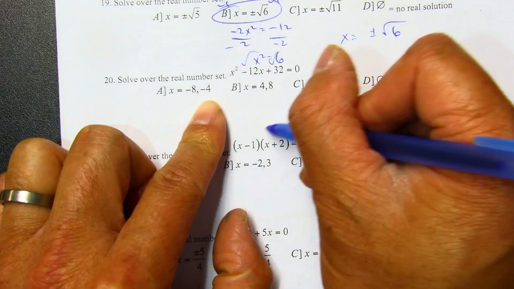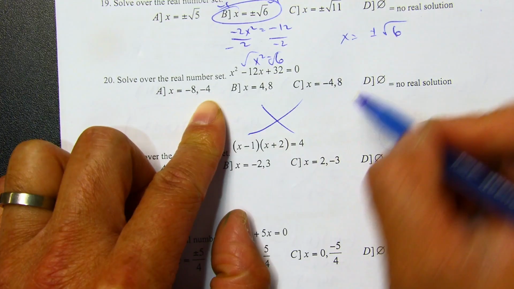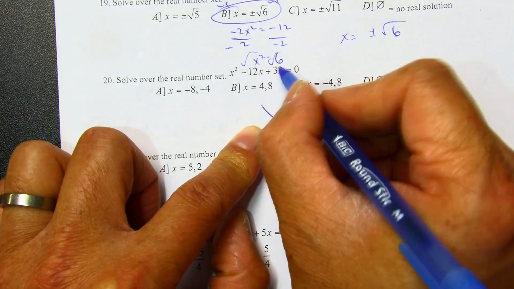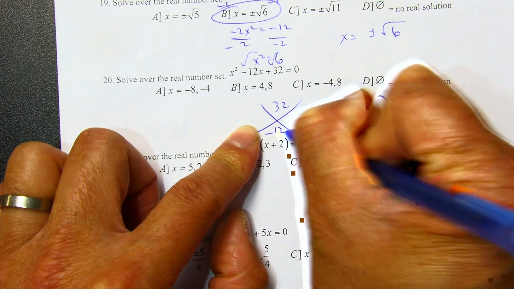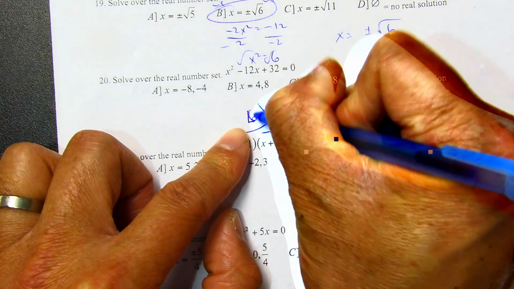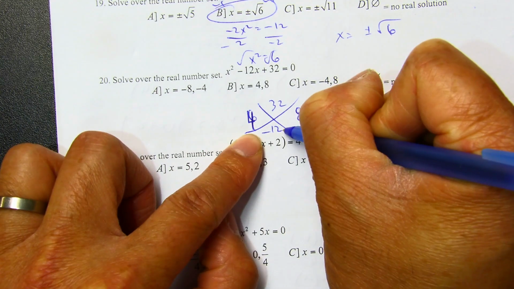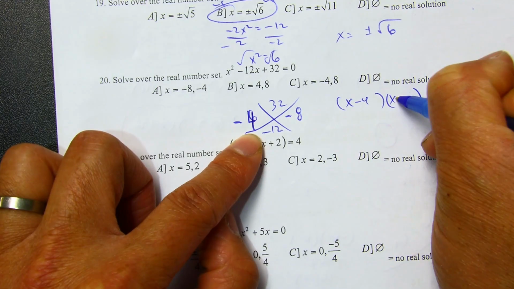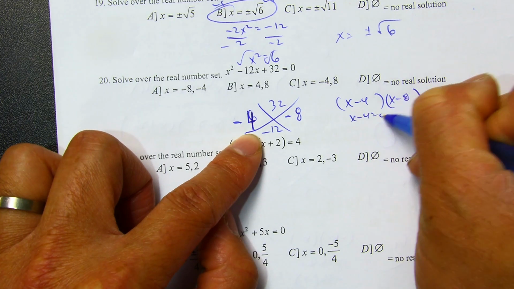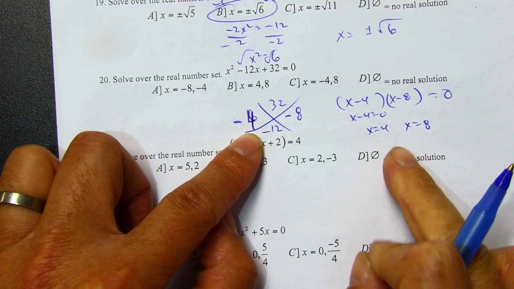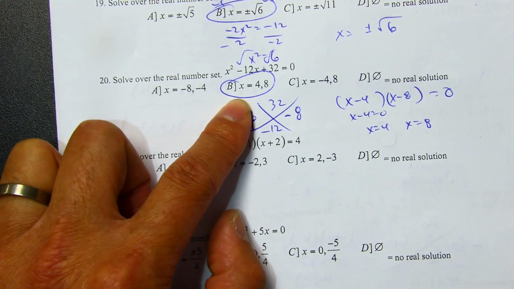Number 20. You have a trinomial. A times C is 32, B is negative 12, so it's going to be negative 4 and negative 8. Set them equal to 0 and you got x equals 4 and x equals 8. B.